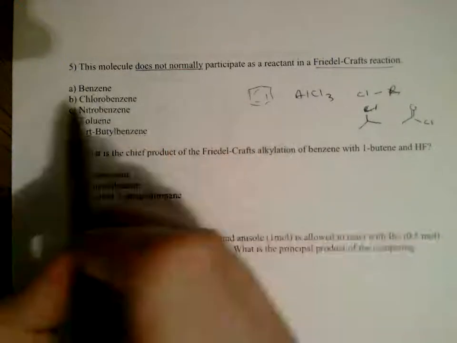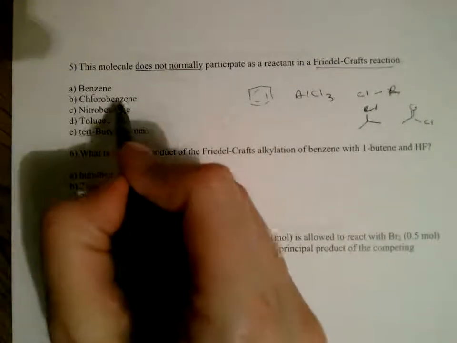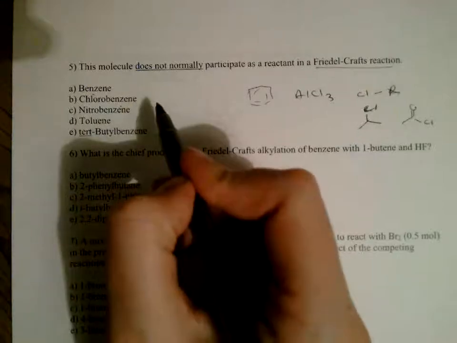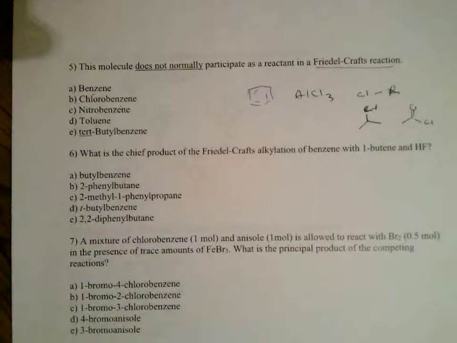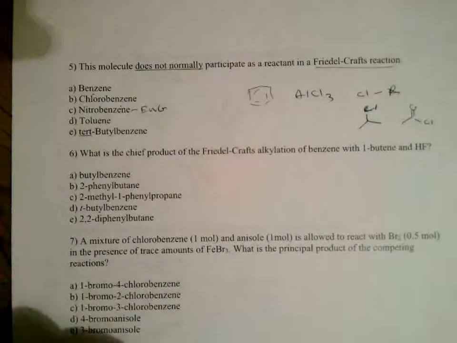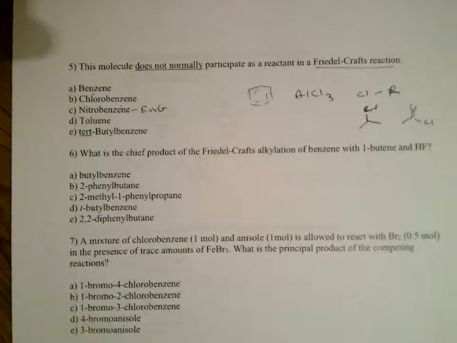So benzene would participate. Chlorobenzene is weakly deactivated, but I think it would participate. Nitrobenzene is strongly electron withdrawing. Nitro is a very electron withdrawing group because in the resonance structure of a nitro group, there's a positive charge on that nitrogen. So a positive charge next to a positive charge is not ideal.